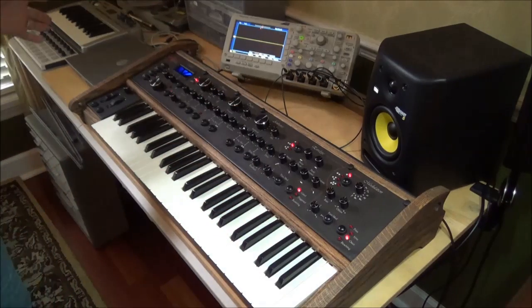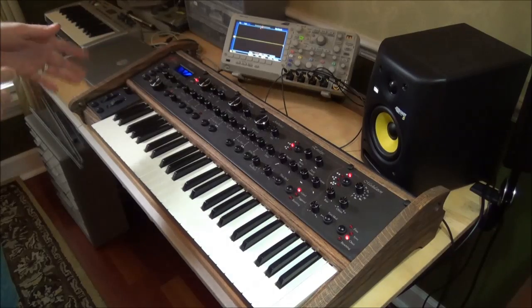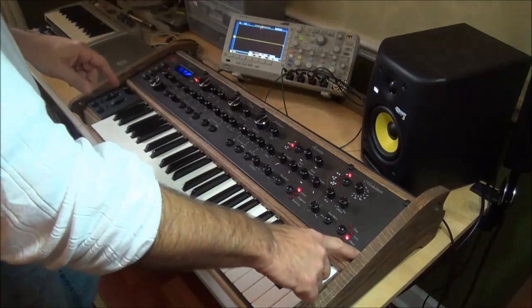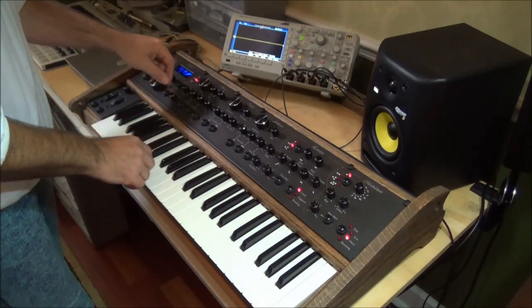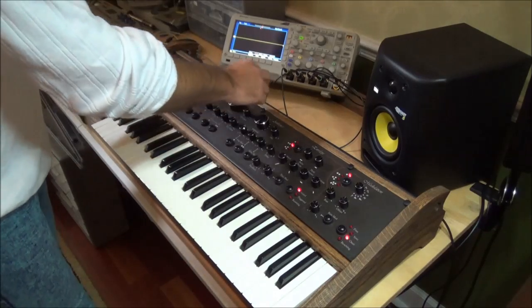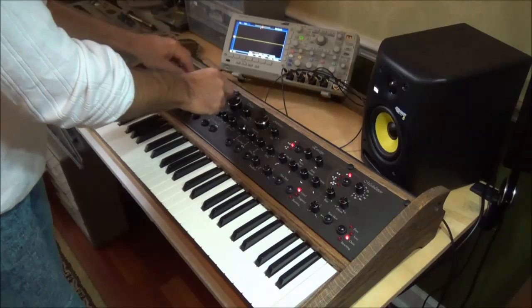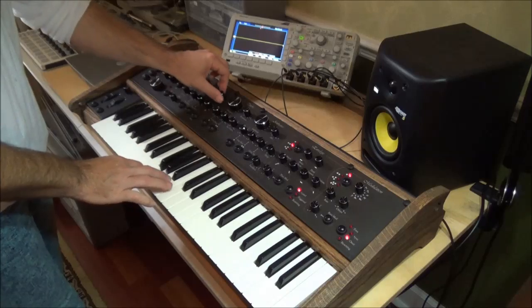Hopefully that's a little introduction. The only thing I haven't really shown you is the digital noise source. The digital noise source has some features in it as well. You can actually modulate. Let me just show you before I go. Let's turn all the oscillators off here, and let's turn on a little noise.